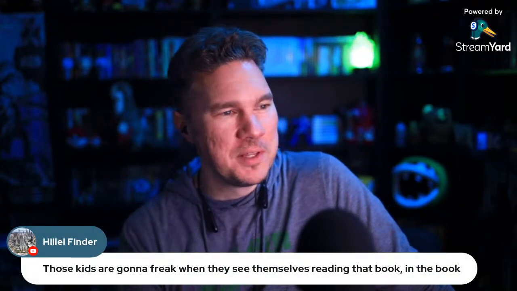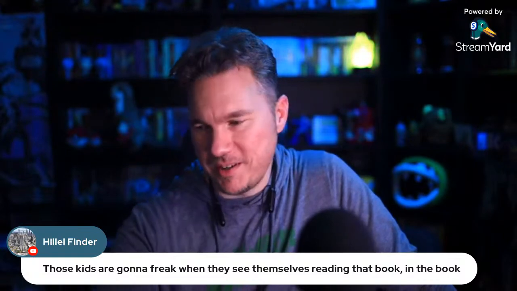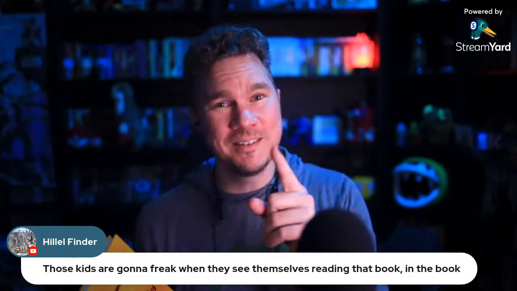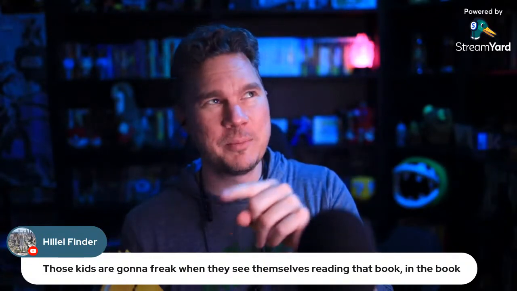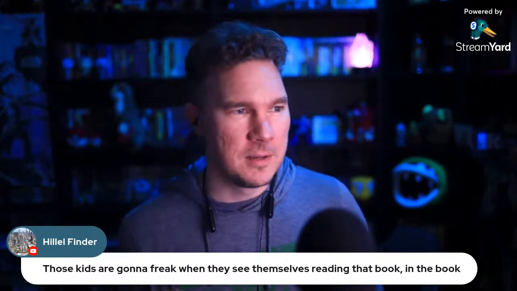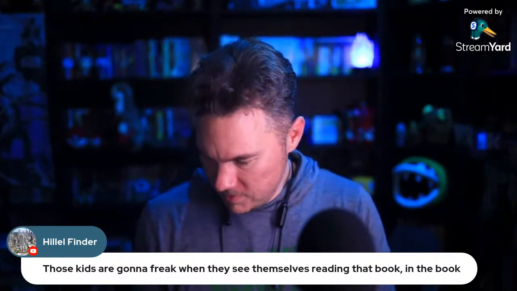These kids are going to freak when they see themselves reading that book in the book. Yeah, it's very meta. That's actually a really good point. They're going to see themselves reading the book in the book, but then those kids are going to see themselves reading the book in the book. And now we broke the space-time continuum, probably.